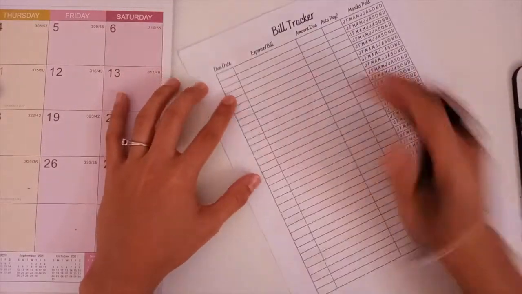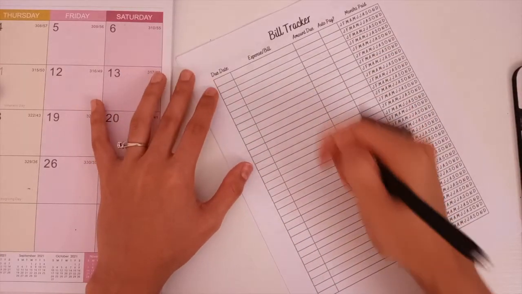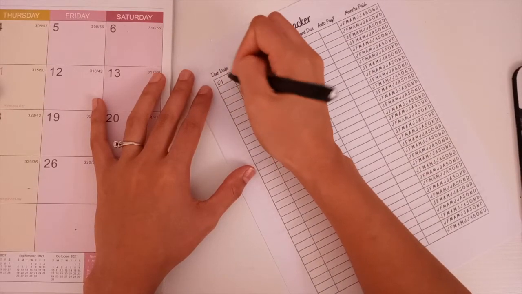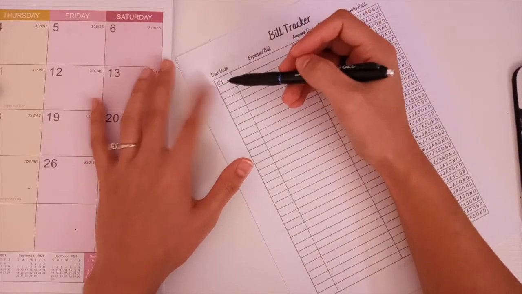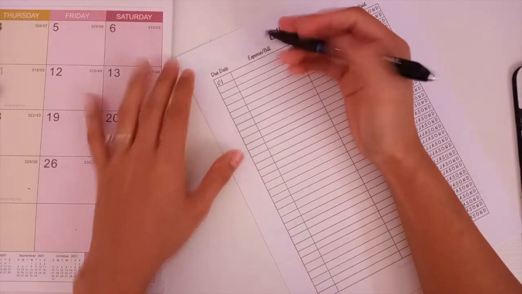Okay. And I do write sideways, so I apologize. Okay, so I'm going to go ahead and just write down my bills and the days that they come out. I don't put the date of the month, but I do just put the day that it comes out, if that makes sense.